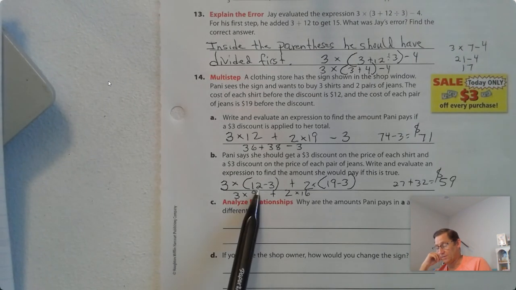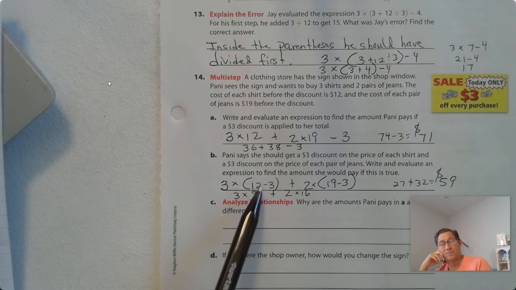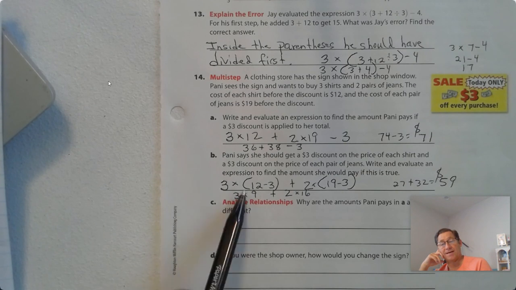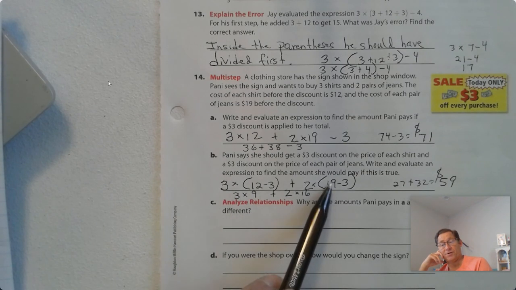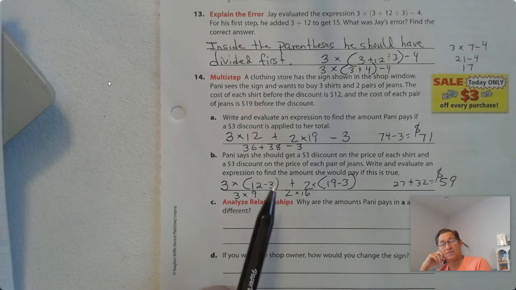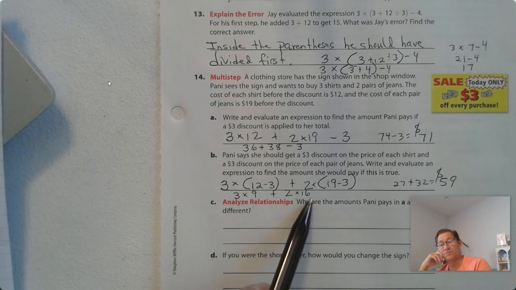Okay, again, she's saying for every shirt, she should get $3 off. So she wants to pay $9 per shirt. So 3 times 9, and she's saying she should get $3 off each pair of jeans. So it's 19 minus 3, 16. So she's buying 2 pairs. So 3 times 9, 27. 2 times 16, 32. Add those together, we get 59.